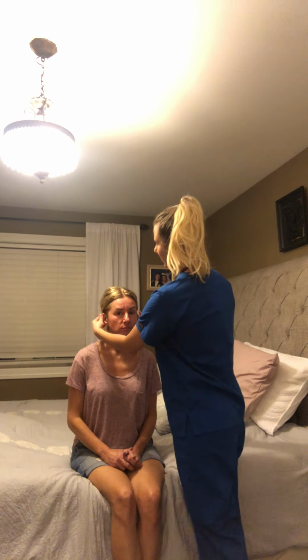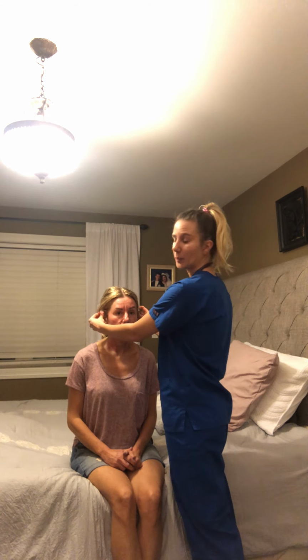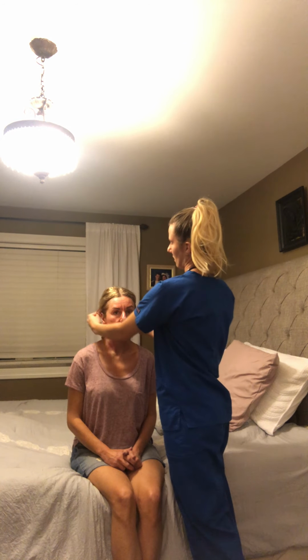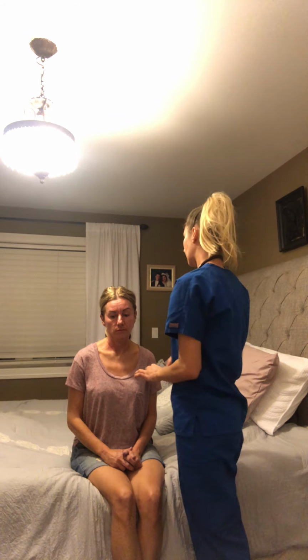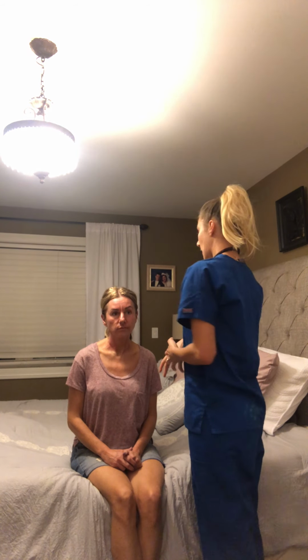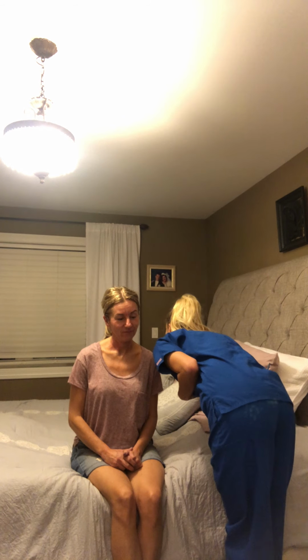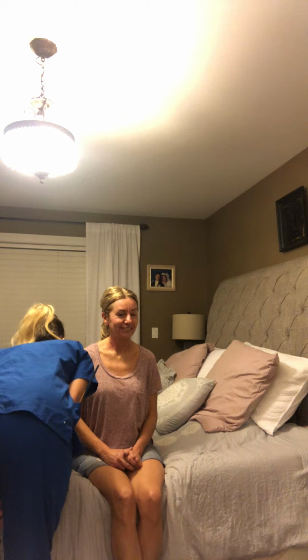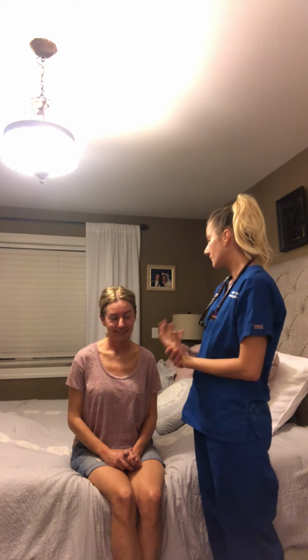From there, I'm going to go on to the ears. I'm going to inspect and palpate the external pinna and meatus. So I'm just inspecting and palpating, noting the temperature, looking for lesions, abnormalities, tenderness. Then I'm going to proceed with the whisper test. So just repeat what I whispered to you. Red Christmas. Purple pillow. Okay, perfect.